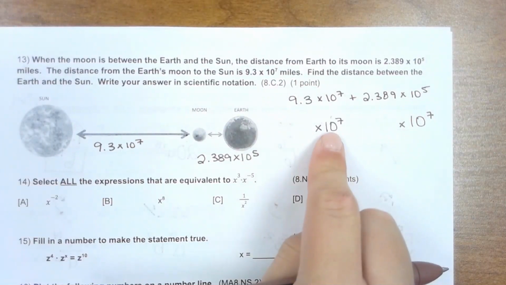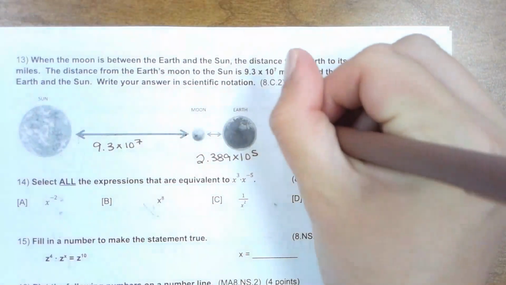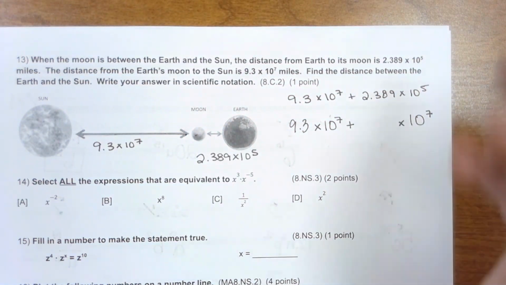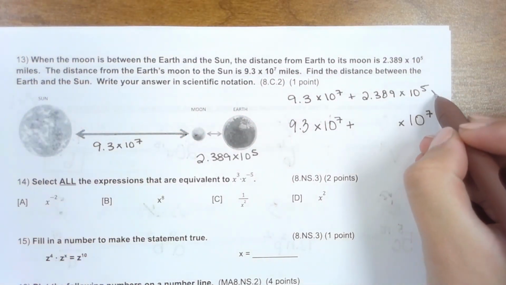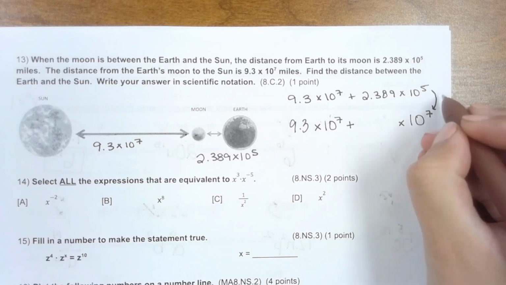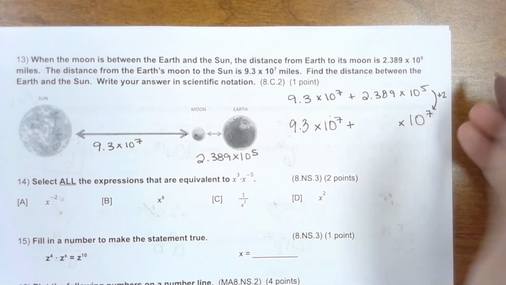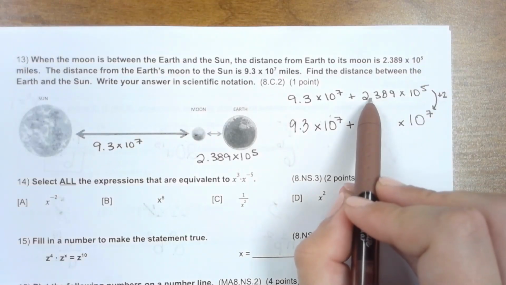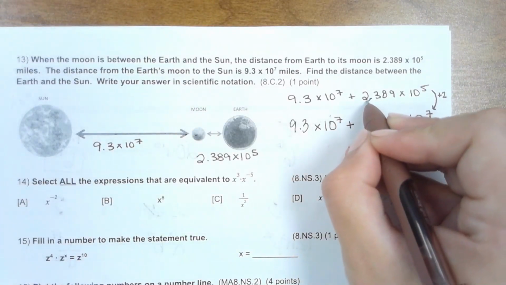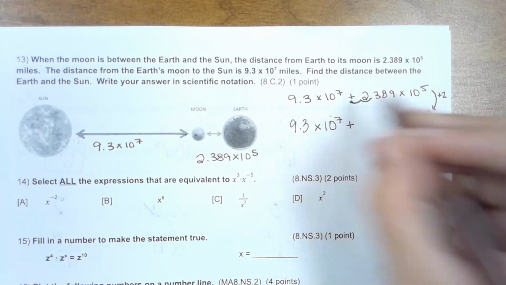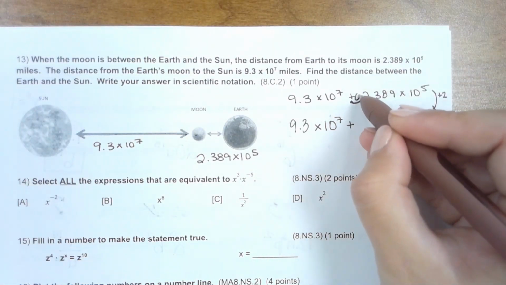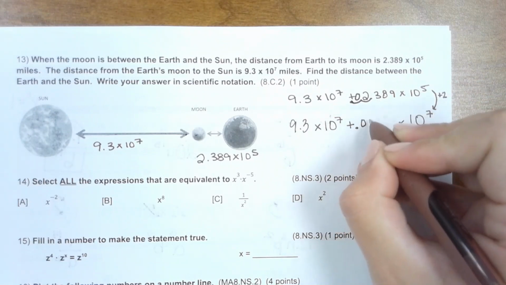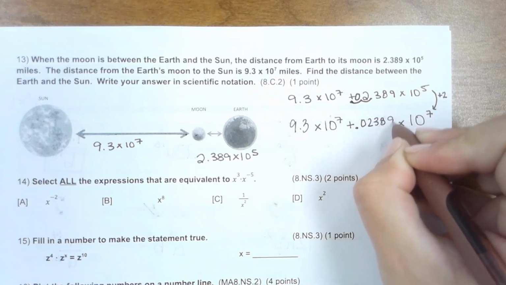Since this base is not changing, the constant of our 9.3 is going to stay. This number, however, if we change our exponent from 5 to 7, that means I'm increasing my exponent by 2, so I need to account for that by making this number smaller by 2. So I'm going to move it 2 times to the left, and I'm going to fill in a 0 into that empty spot. So this number is now 0.02389.